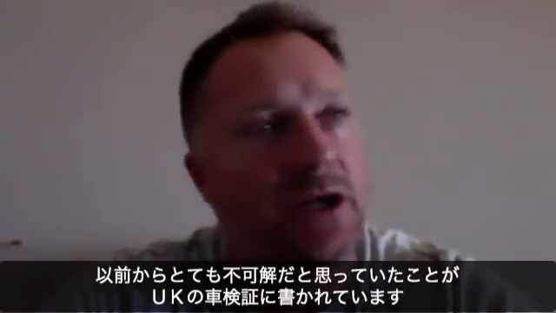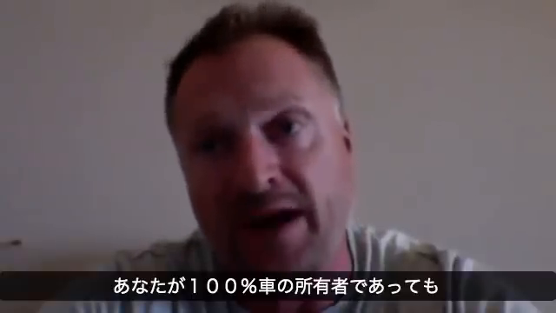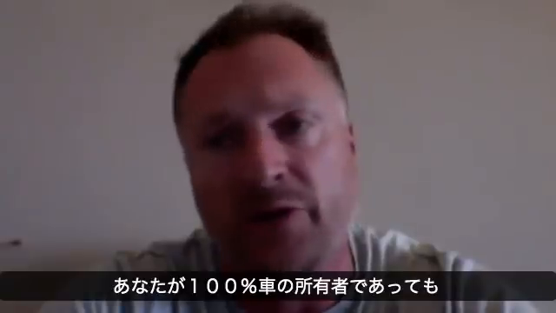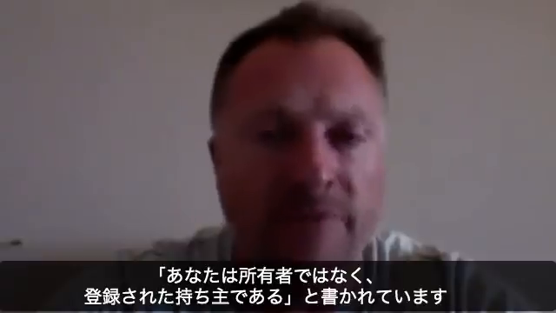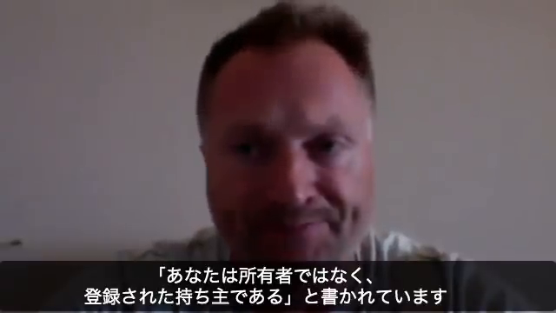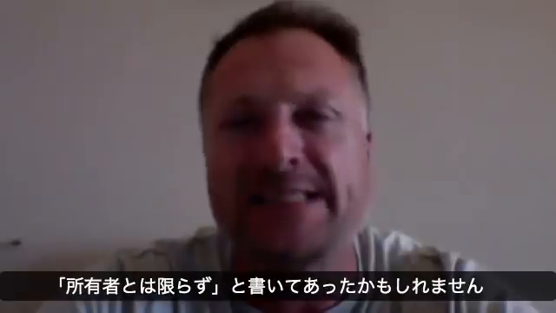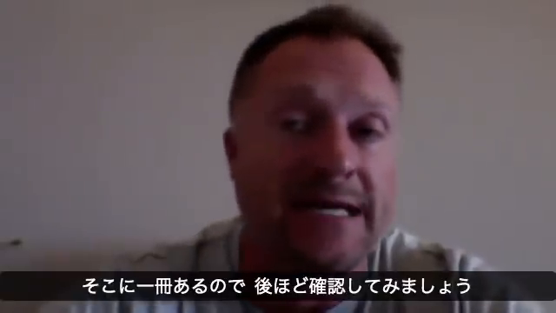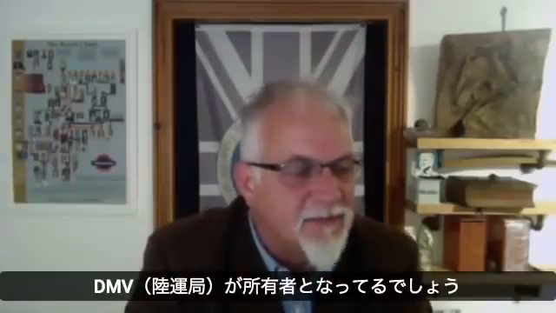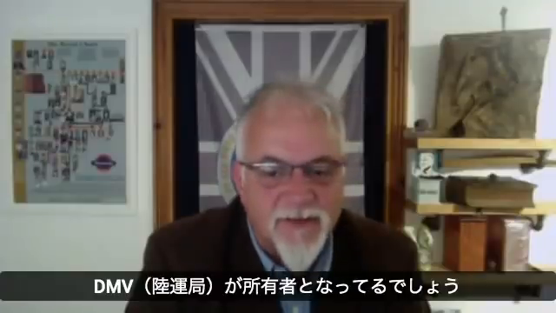So, incidentally, with that in mind, there's something I found always very strange is on a UK logbook, your V5, it says, even if you own the car 100%, it says on the paperwork, you are not the owner of this vehicle, you are the registered keeper. It might actually say you're not necessarily the owner. Actually, I've got one there. What I'll do is I'll slip away in a second and grab it and see what it says. But they are the owner. The DMV is the owner of the vehicle. That's what I mean. And they can come and take it.